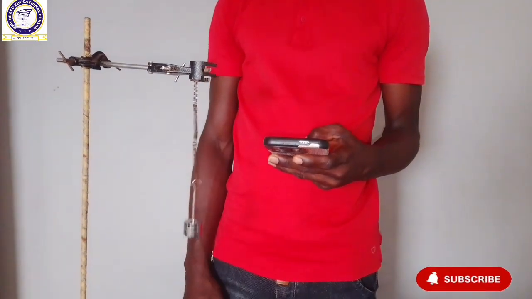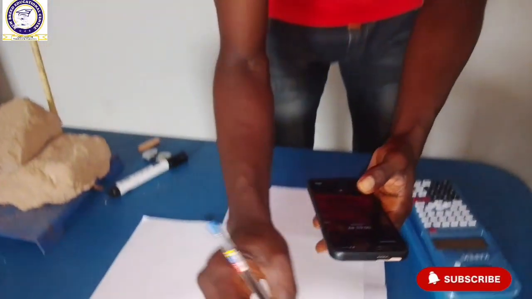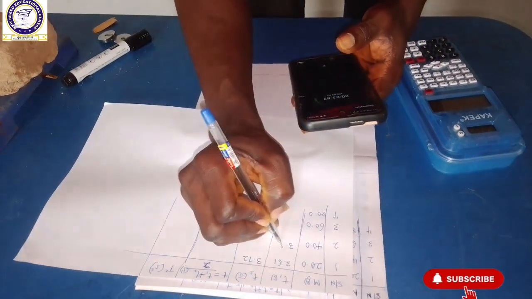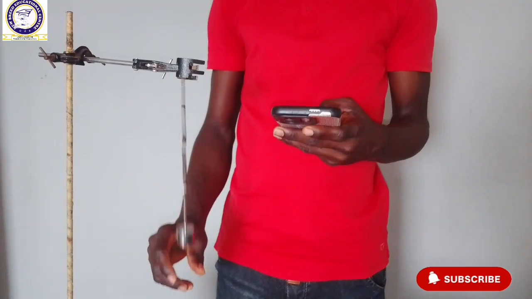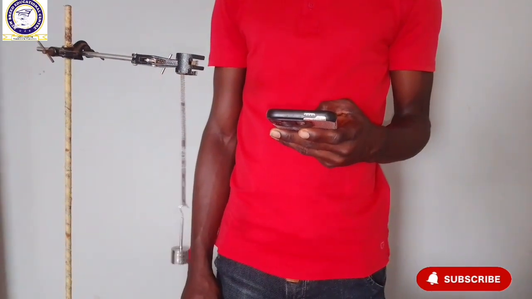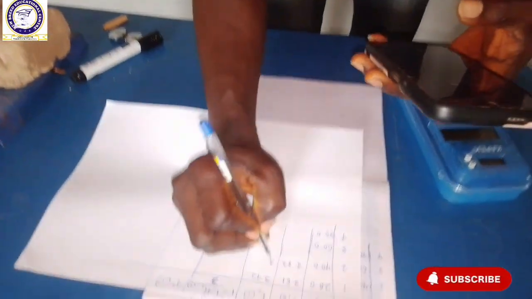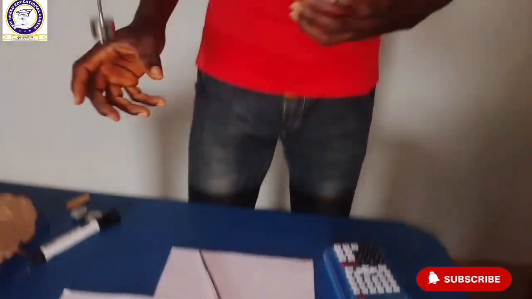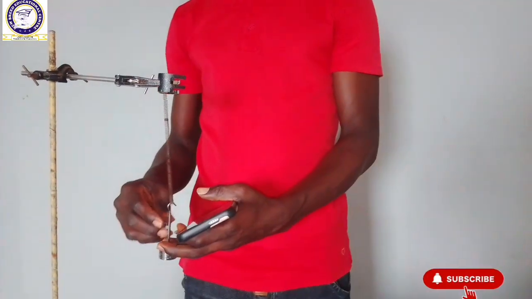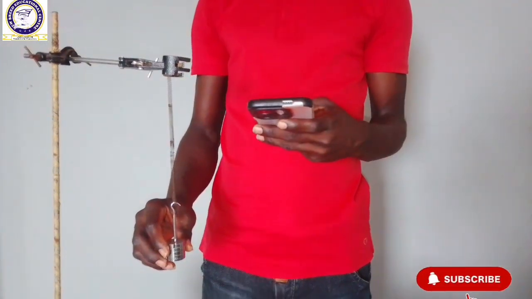1, 2, 3, 4, 5, 6, 7, 8, 9, 10. This is 3.82. Let's get our t2. 1, 2, 3, 4, 5, 6, 7, 8, 9, 10. 3.88. Let's go for 60. Another 20 to make it 60. Let's get our timing.